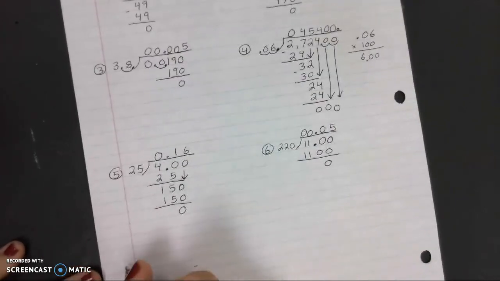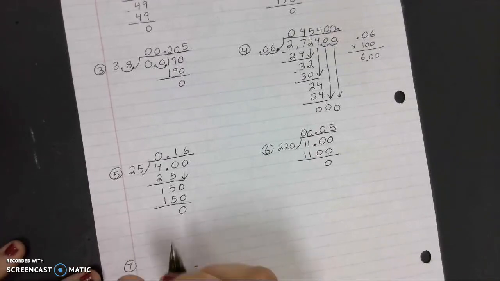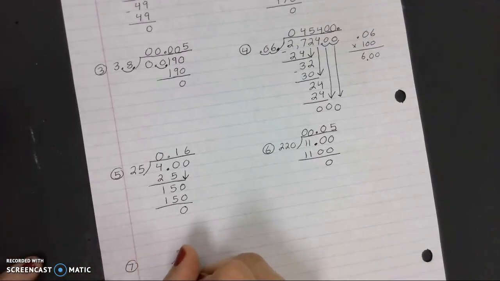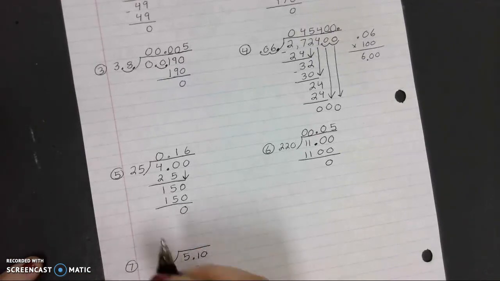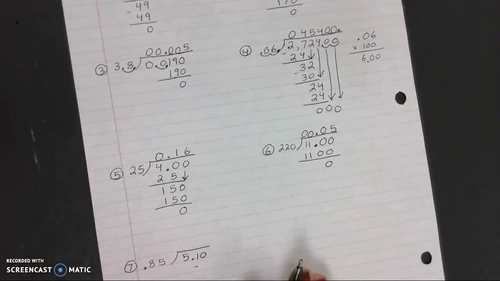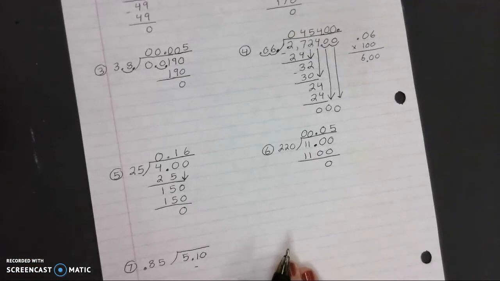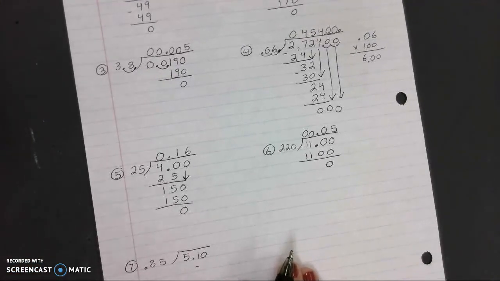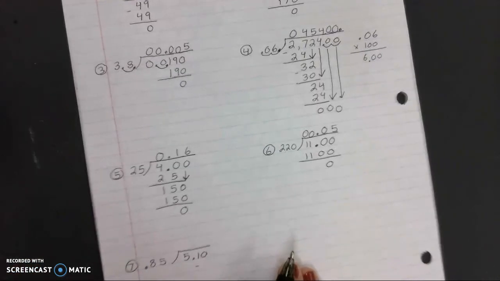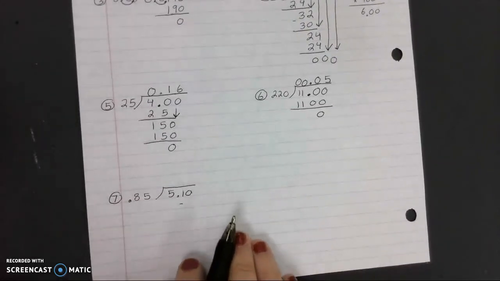Alright, let's try one more. Let's try 5 1/10 divided by 85 hundredths. So we want to get that outside number, that divisor, to be a whole number.